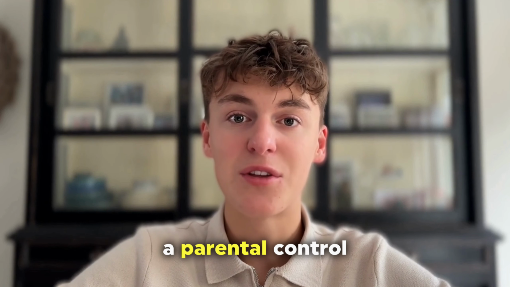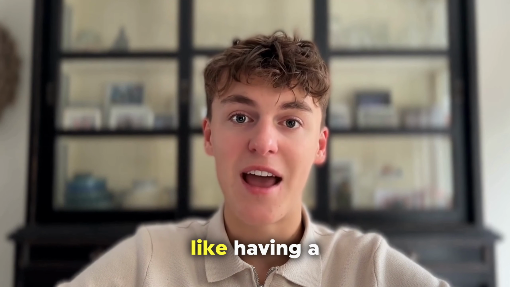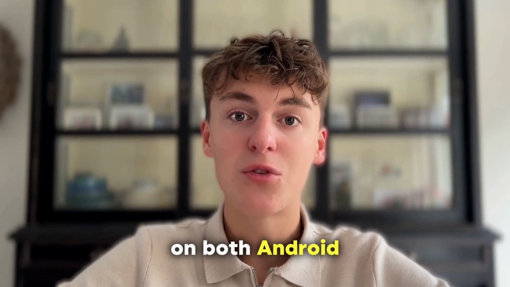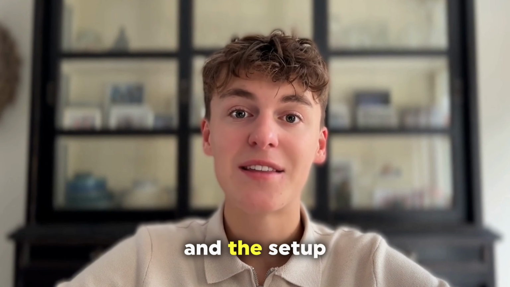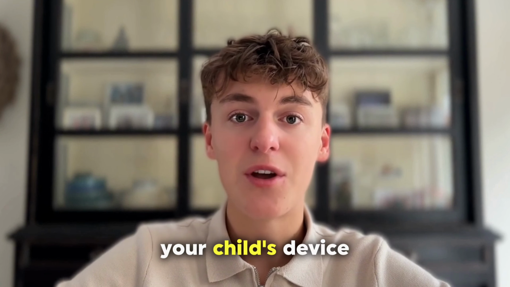It's marketed as a parental control app, but honestly, it's so feature-packed that it feels like having a digital guardian watching over everything. The app works on both Android and iOS devices, and the setup is surprisingly simple. Once you've subscribed, you'll get detailed instructions on how to install the app on your child's device.